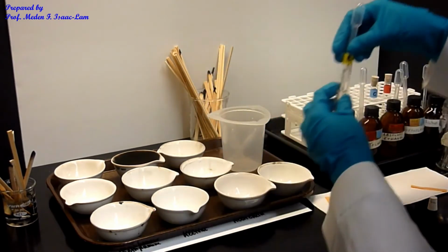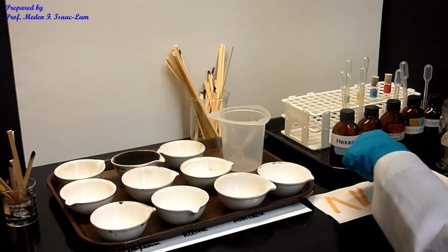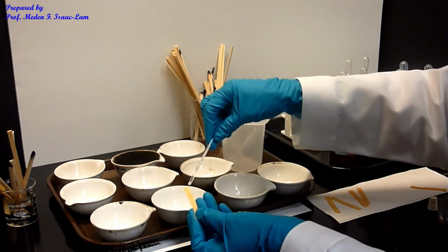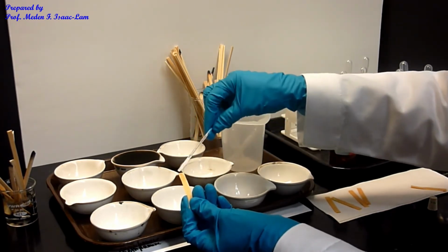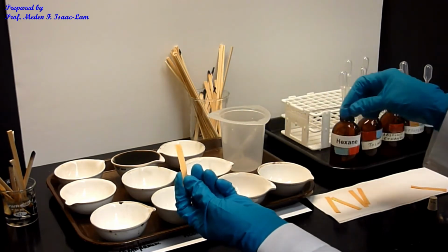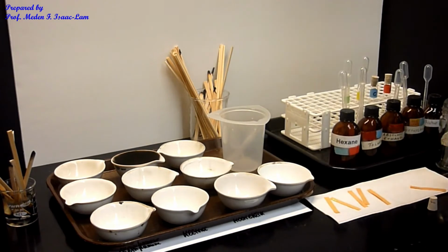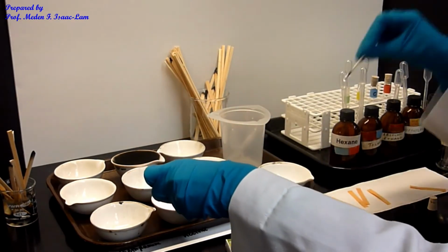Okay, so acidity, I can use this part here. So 6. All right, not acidic nor basic, almost neutral. All right, now flammability. Okay, it's flammable.